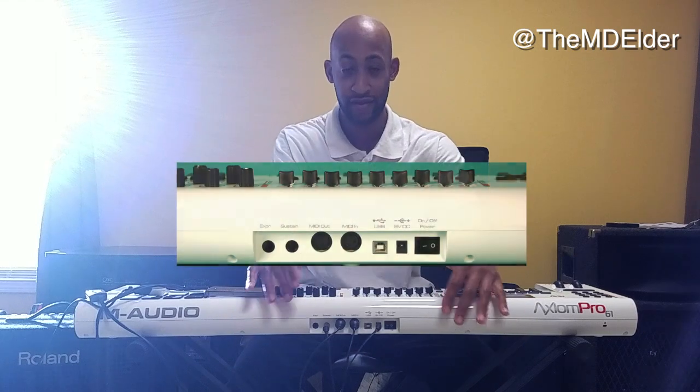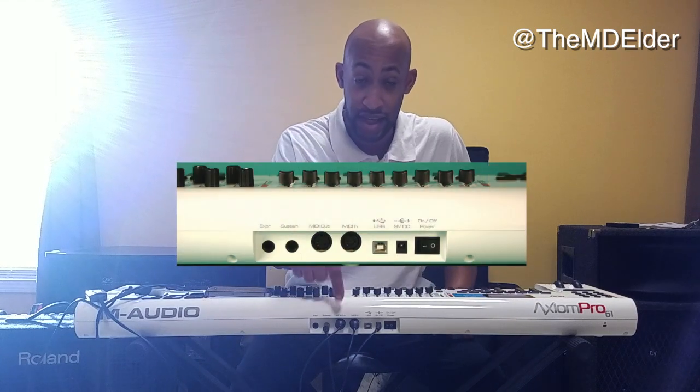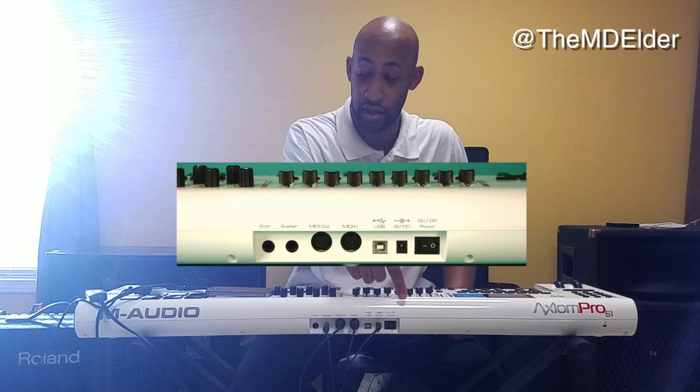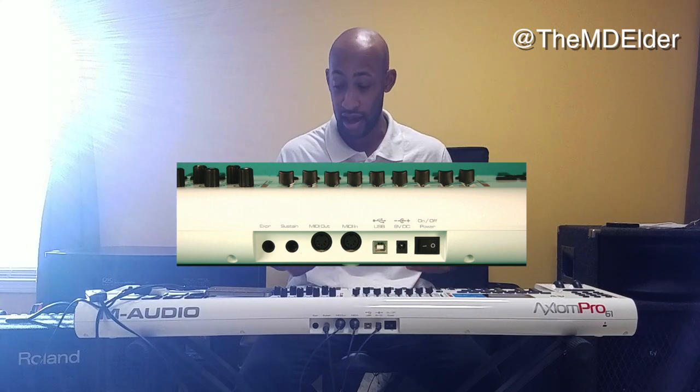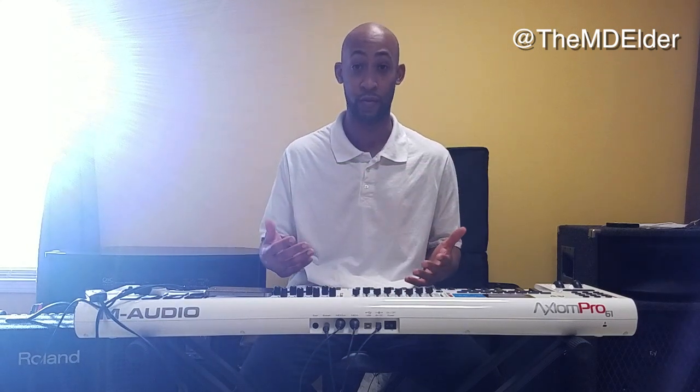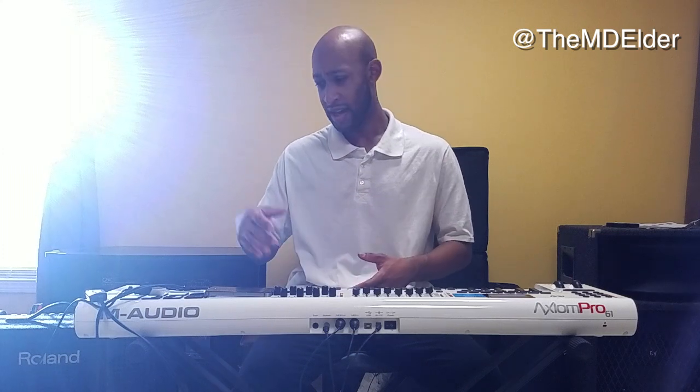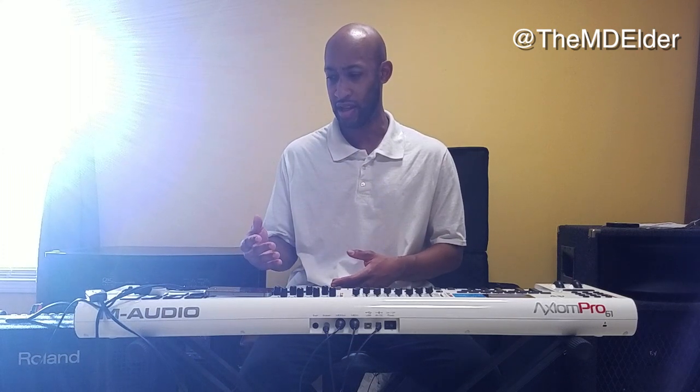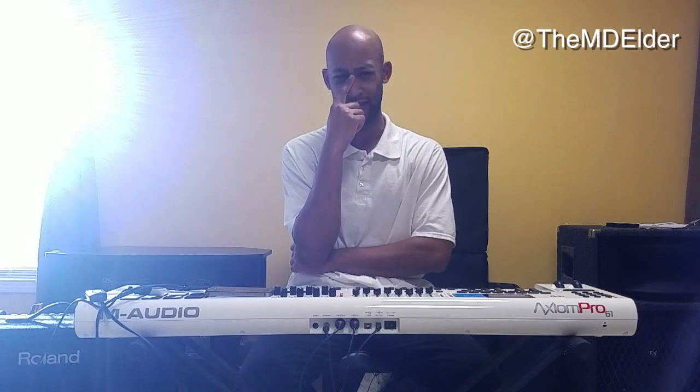If you look on the back of your keyboard, you're going to see MIDI in, MIDI out, and USB. Right now what I have hooked up is the MIDI cable. The MIDI cable which I'm using is not the same MIDI cable that I used in the old video, 2015? I don't know, but you can look that up yourself.